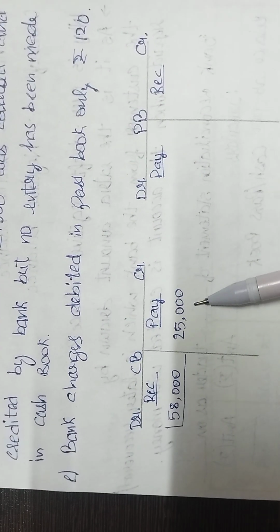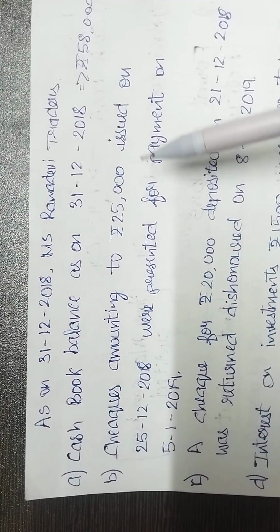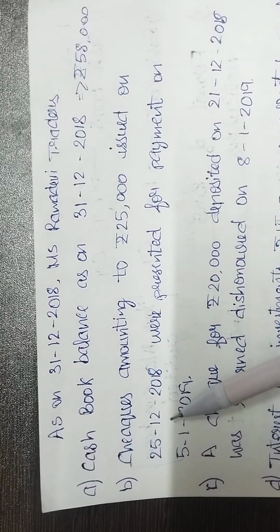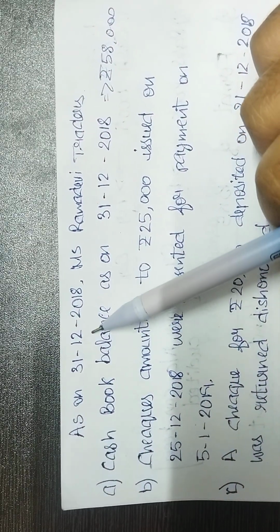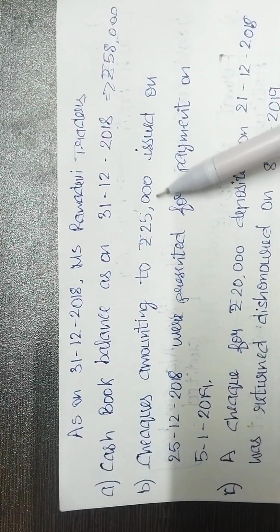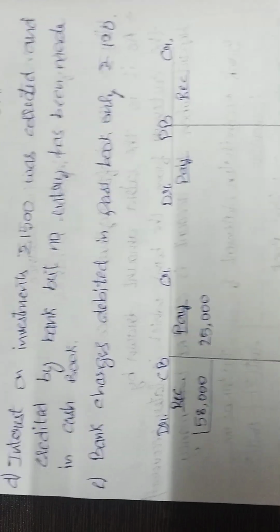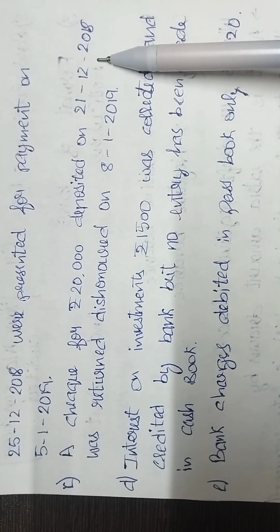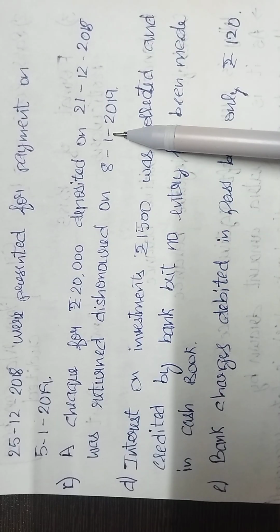So we write it in the payment side of cash book or the credit side of cash book. Checks amounting 25,000 was issued on 25th of December. As 25th of December is before 31st of December, we consider this as issued. 25,000 issued.